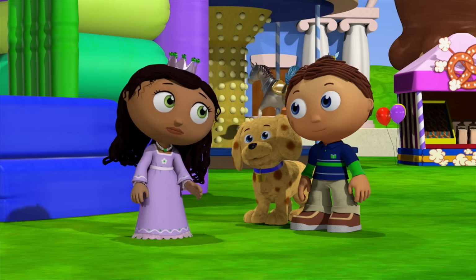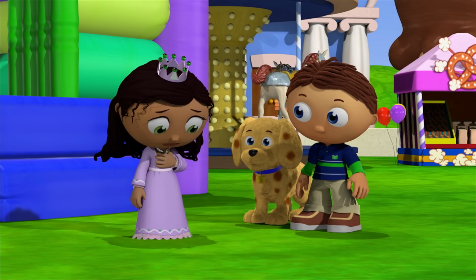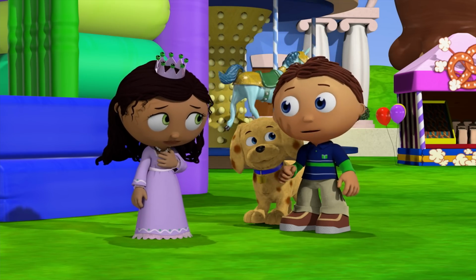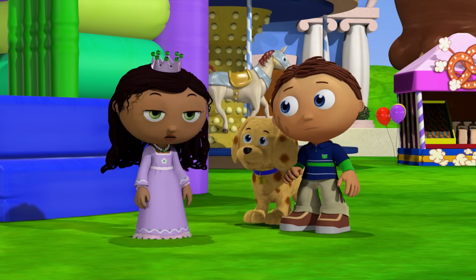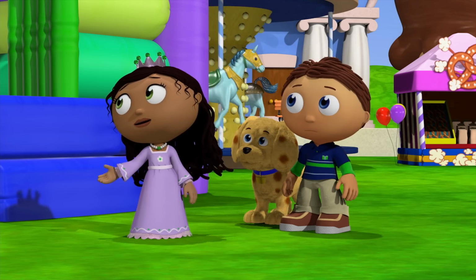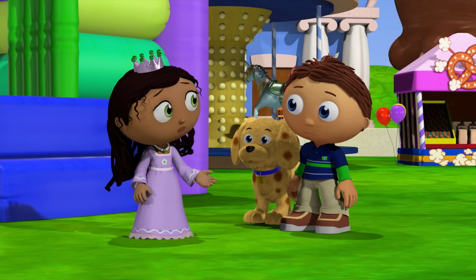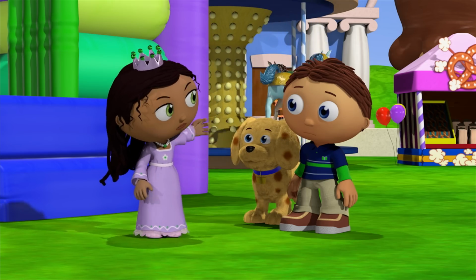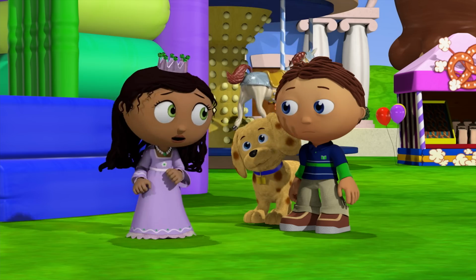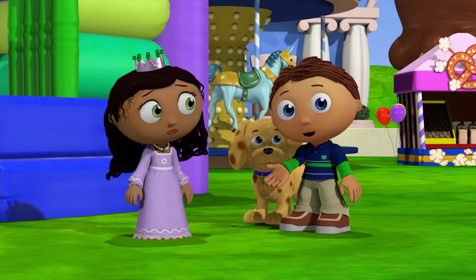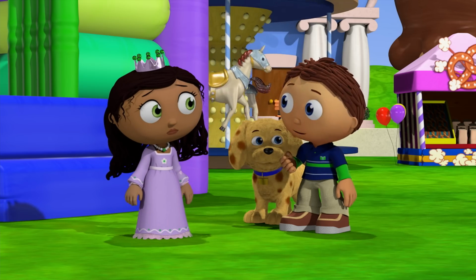My peas. I just can't. Princess P, what's wrong? I want to jump in the bouncy castle. I really do. But I'm a little scared. Split Pea, what will I do? This is a super big problem.